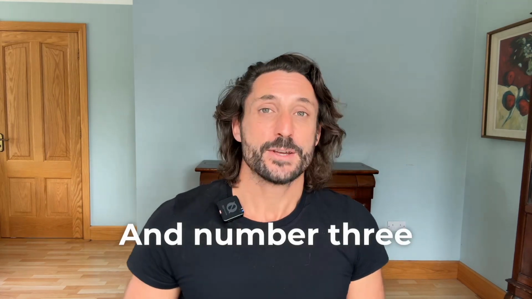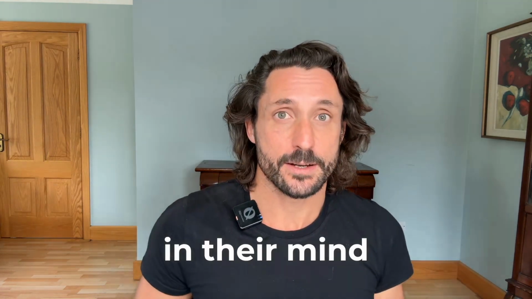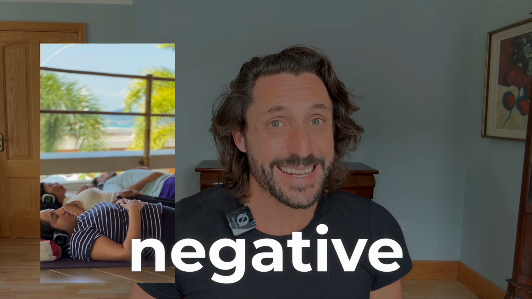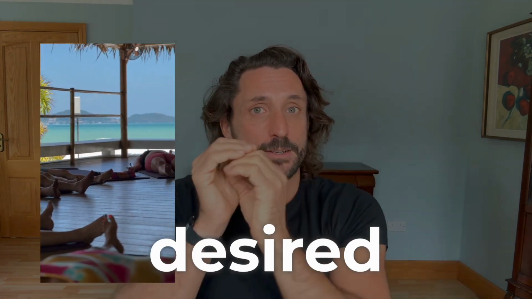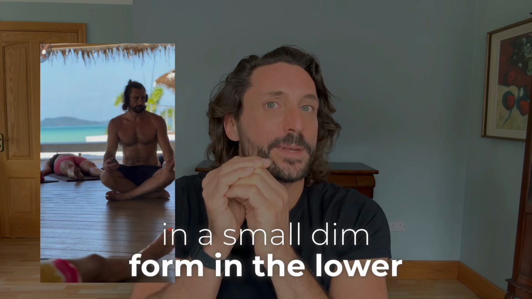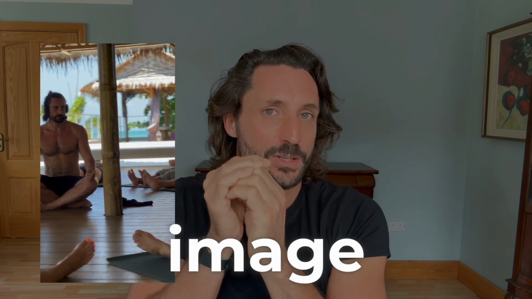And number 3, you have them set up the images in their mind. You ask the client to place the negative trigger image in their mind's eye and have them imagine the desired state in a small, dim form in the lower corner of the negative image.